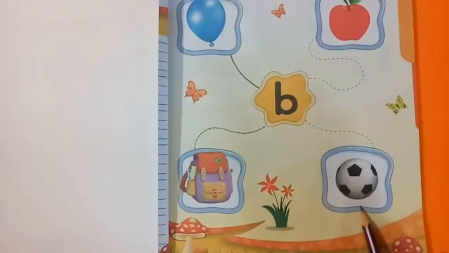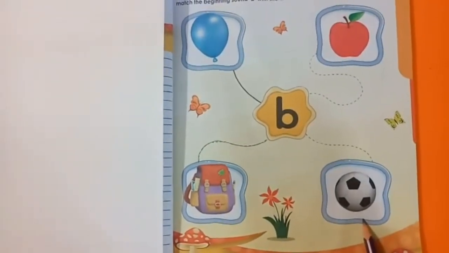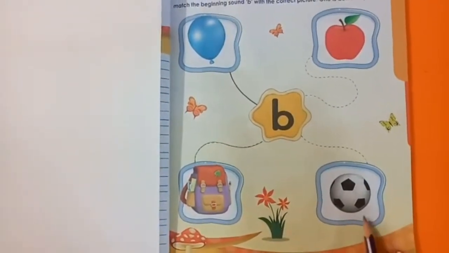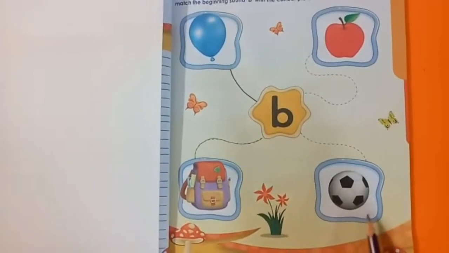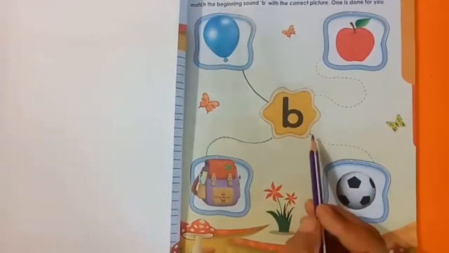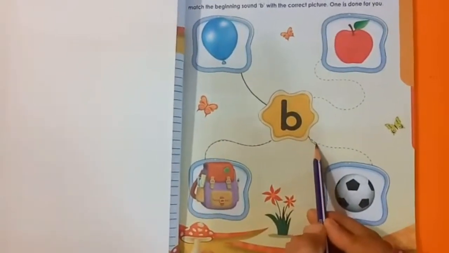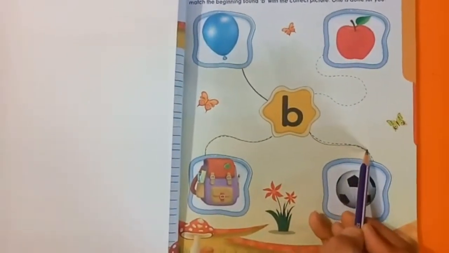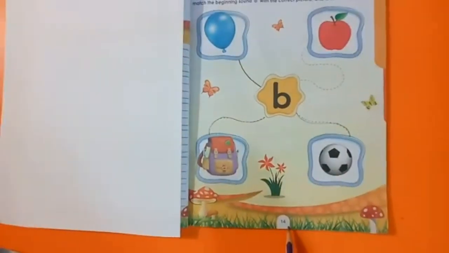And the fourth picture is ball. And what is the beginning sound of ball? B. You match the sound with the picture. Do page number 14 at home.